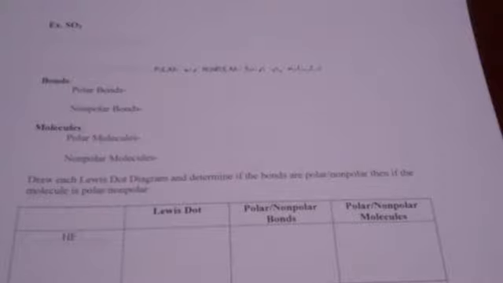Alright guys, so in this video what I'm going to be discussing is polar and nonpolar bonds and polar and nonpolar molecules. So what I'm going to do right now is review polar and nonpolar bonds. And we've already gone over this in class, and remember the key thing about this is when we're talking about polar bonds and nonpolar bonds, we are talking about covalent bonding, the sharing of electrons. We're not talking about ionic bonding where electrons are going to be donated, right, between a metal and a nonmetal. Instead, what we're talking about is the sharing of electrons between two nonmetals.